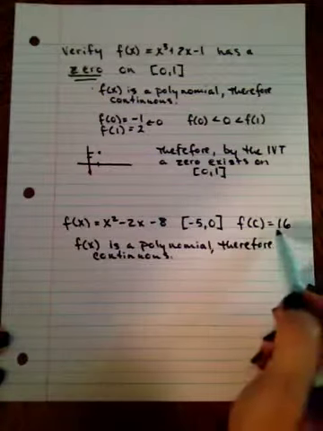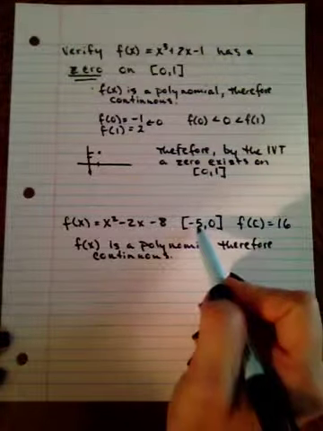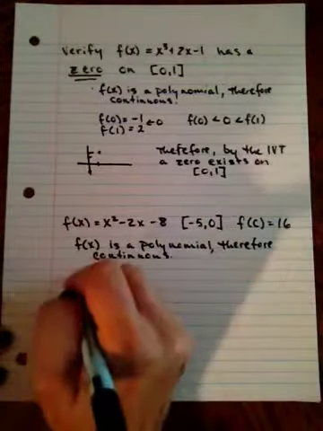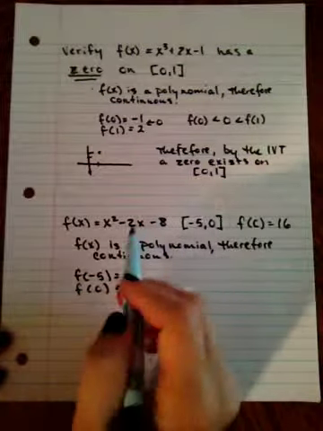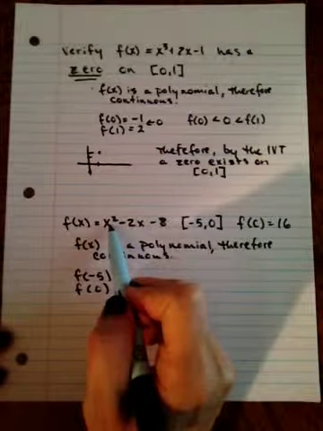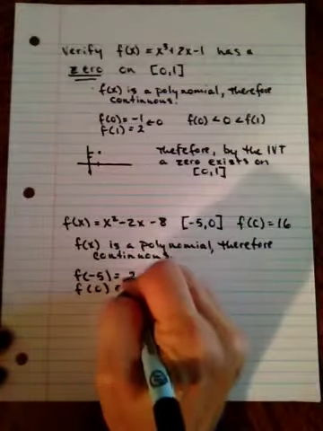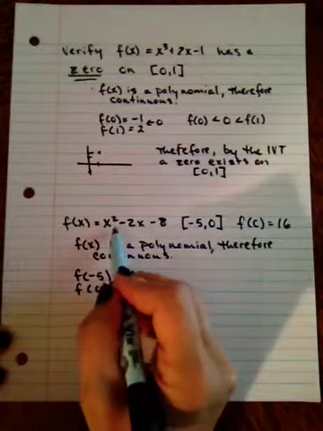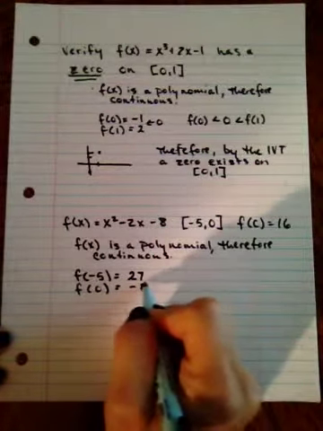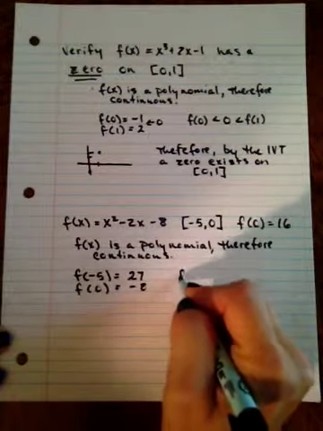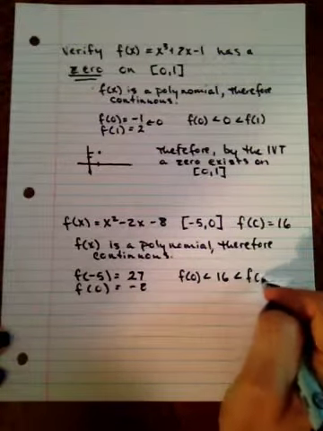The next thing I'm looking for is this value of 16 between f of negative 5 and f of 0? So to find that out, I have to figure out what f of negative 5 is and what f of 0 is. So if I plug in negative 5, I have negative 5 squared is 25, plus 10 is 35, minus 8 is 27. F of 0 is 0 squared minus 2 times 0 minus 8, negative 8. And you can see that 16 is in between those two numbers. So the smaller one is f of 0. So I'm going to say f of 0 is less than 16, which is also less than f of negative 5.